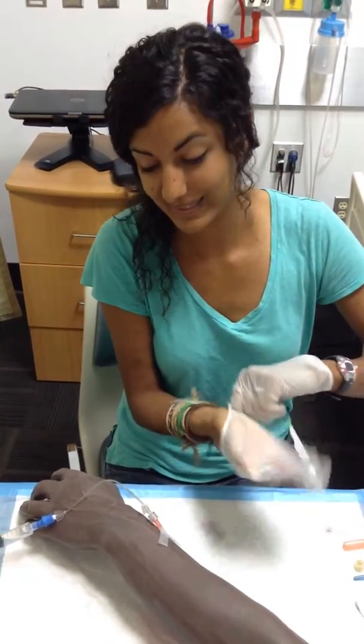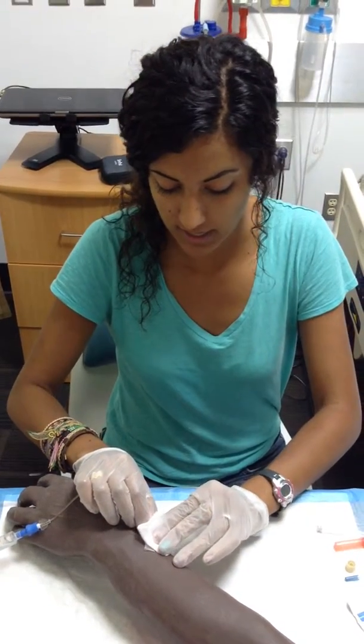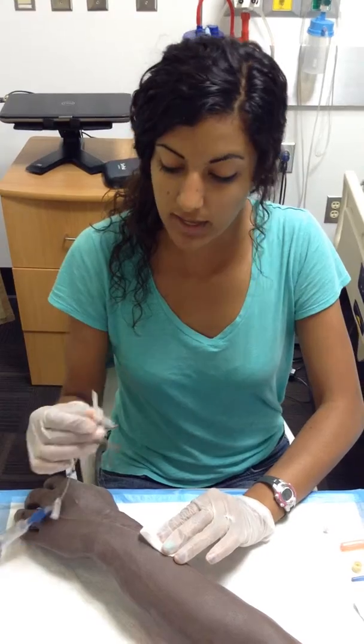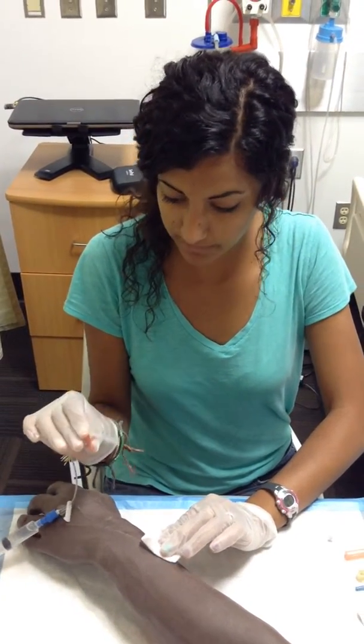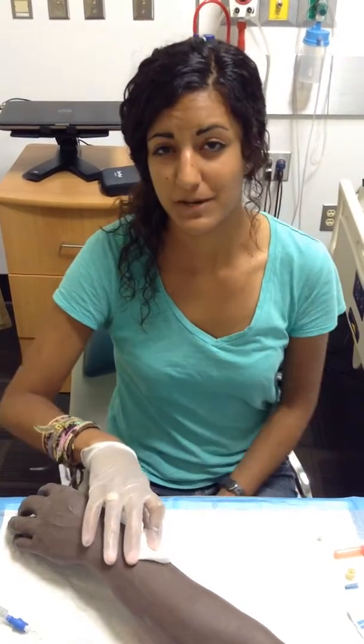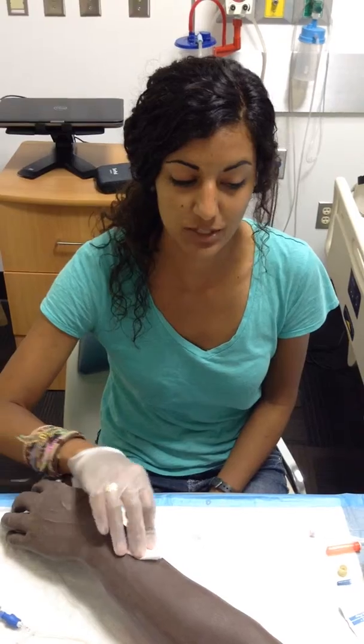And with a clean 2x2 gauze, I'll apply light pressure on the site and then remove in the same direction that it was inserted. And I will inspect the catheter for intactness. Looks good to me. I'll apply light pressure for 2 to 3 minutes and then apply a Band-Aid, and the patient should be good to go.